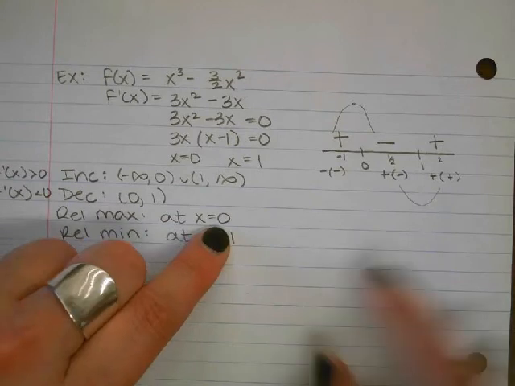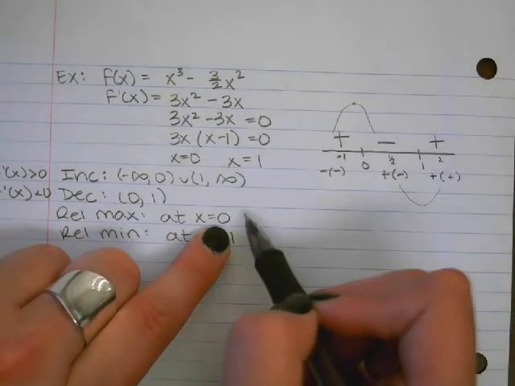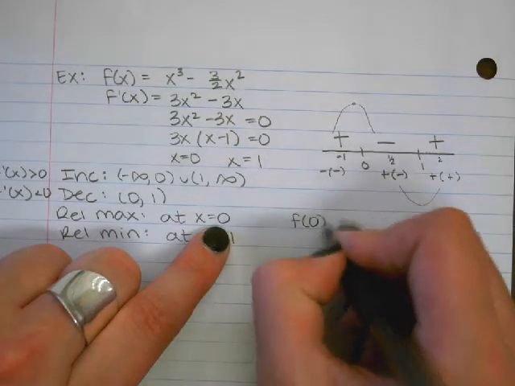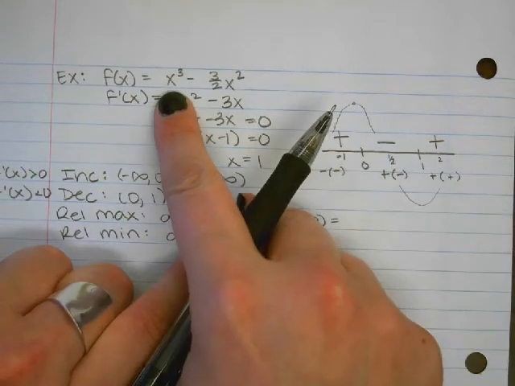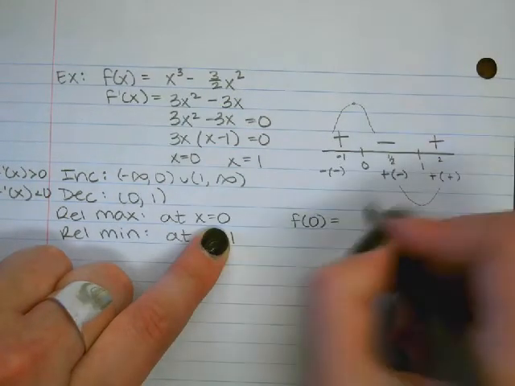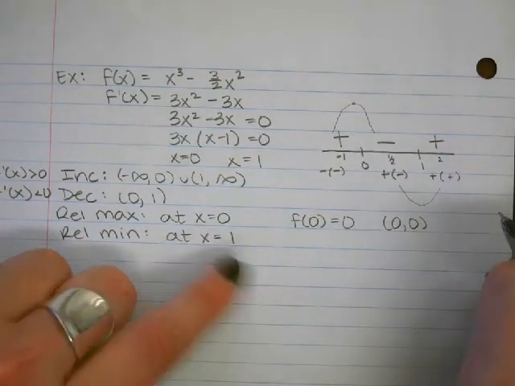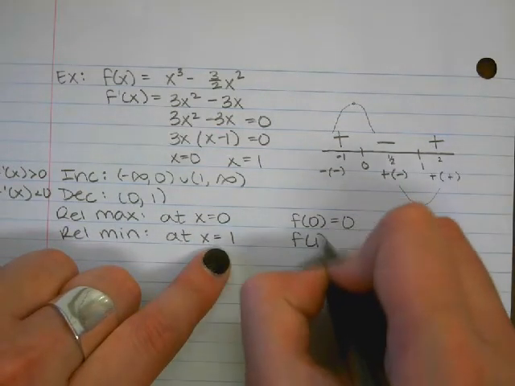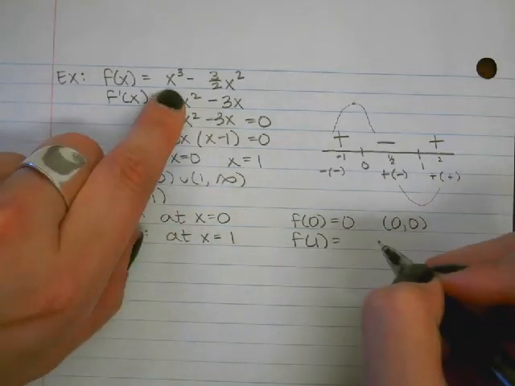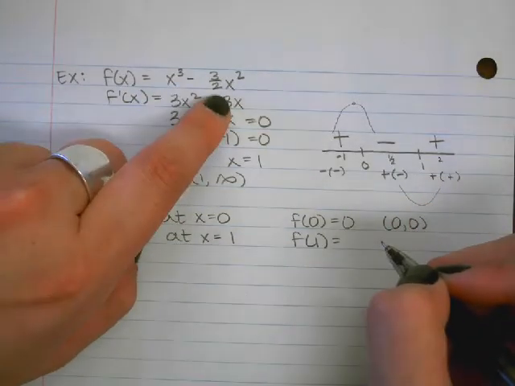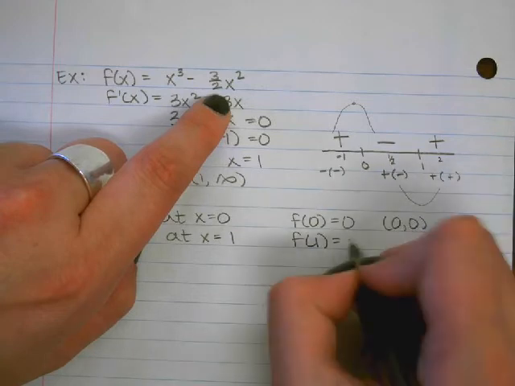So I'll go ahead and do that because that won't take too long. So f of 0 is 0 to the third minus 3/2 times 0, which is still 0. So the maximum happens at the point 0, 0. The minimum, if I plug in 1, I get 1 minus 3/2, which is -1/2.